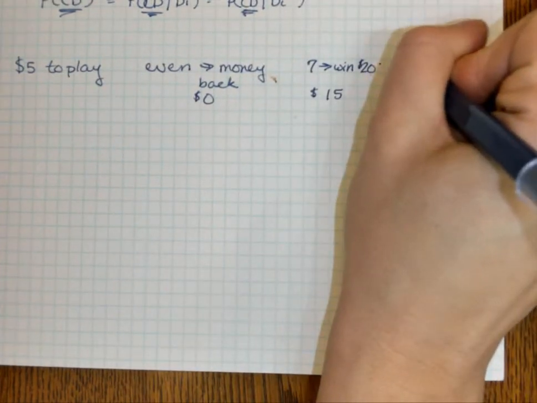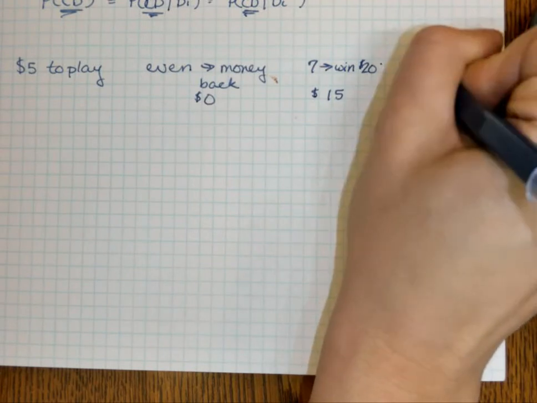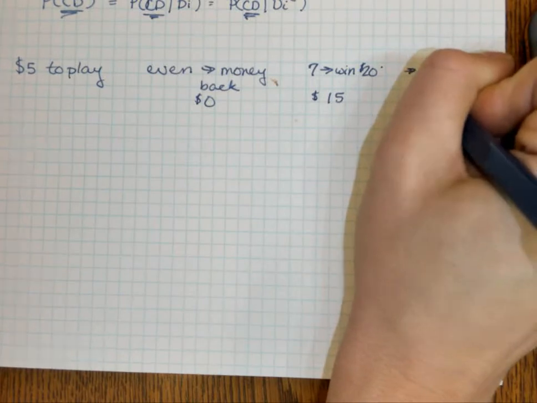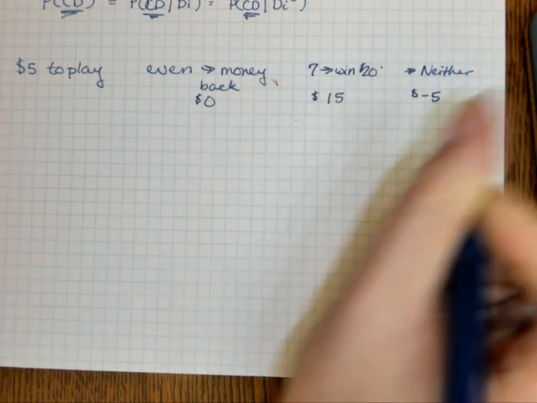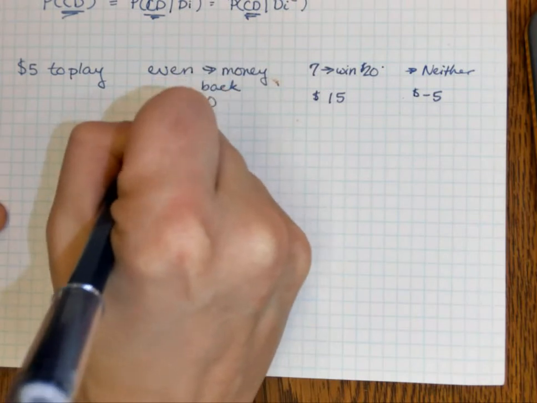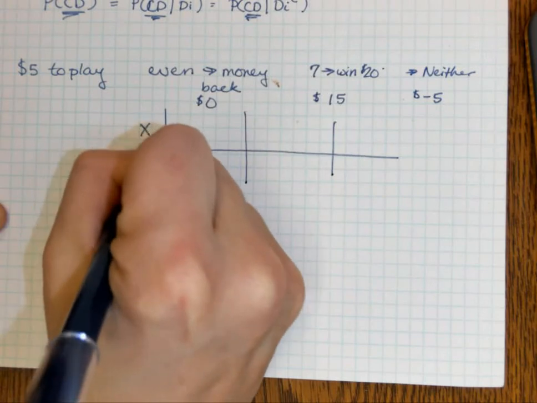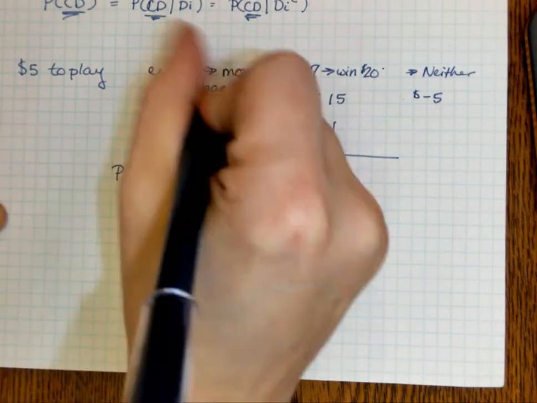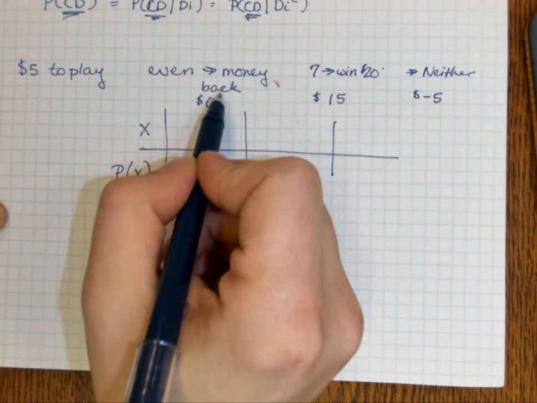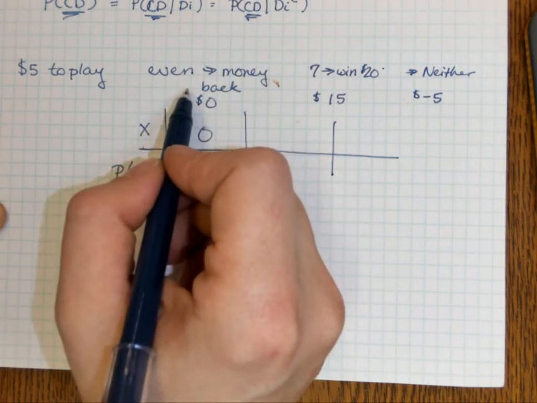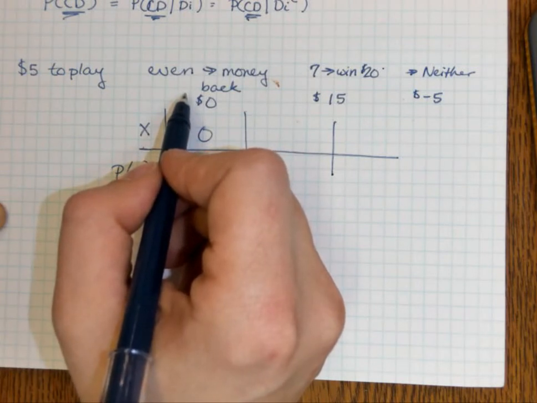If it's neither one of those, you walk away -5. Sorry. So what we do is we build our probability model here. This is the event. This is the probability of the event. So I win no money if it's even. What's the probability of being even? It's an 8-sided die. 4 out of 8.